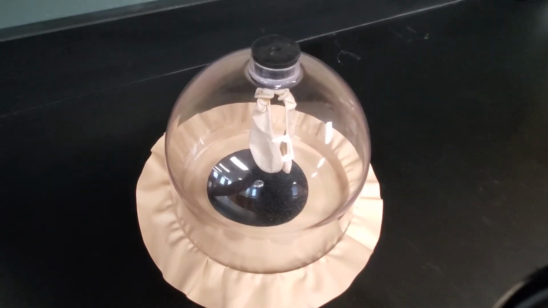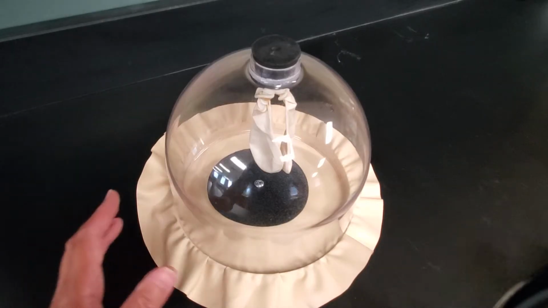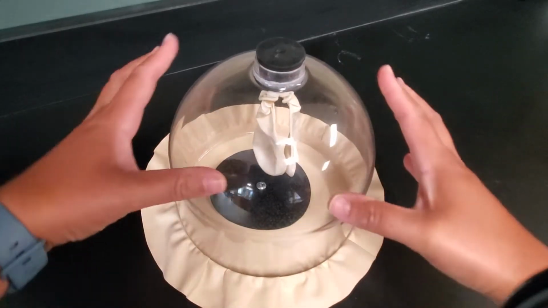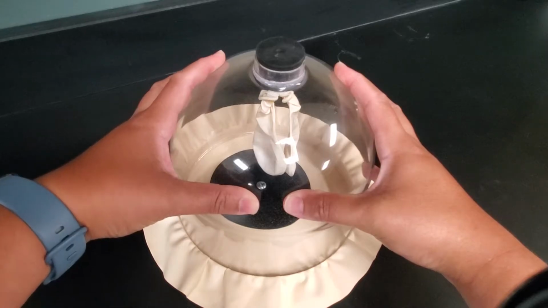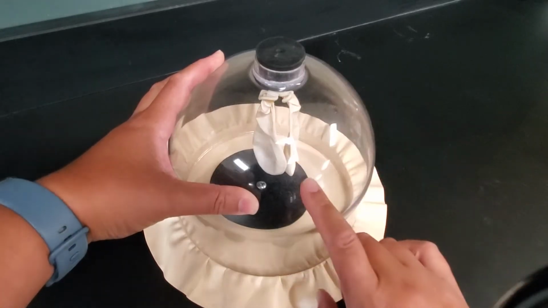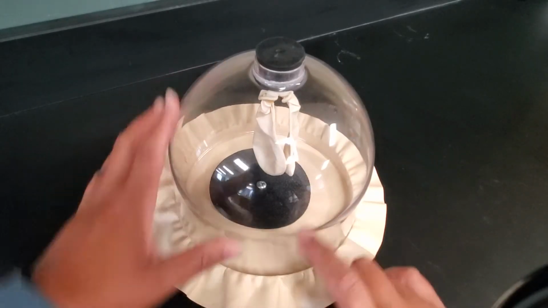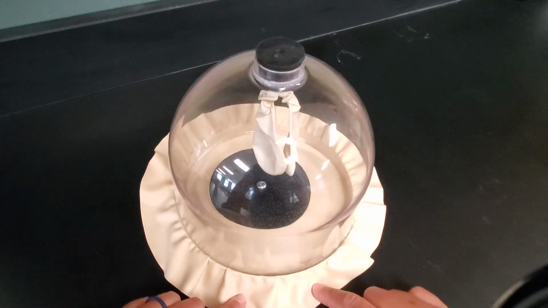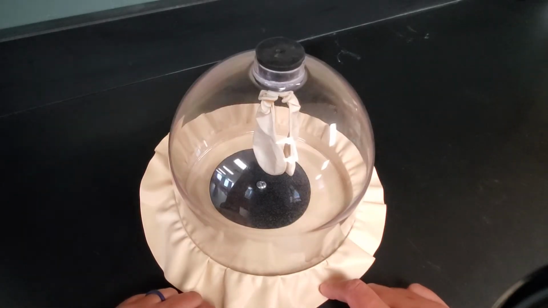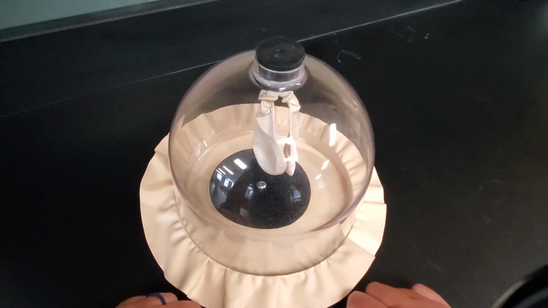So what we're going to do today is look at a model lung. The model is just a simple model that has a plastic dome that simulates the thoracic cavity, the balloons inside, which are simulating the lungs, and this rubber piece, which is simulating the diaphragm, which is our breathing muscle. And we are going to actually demonstrate Boyle's law.